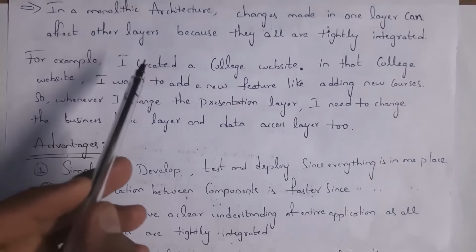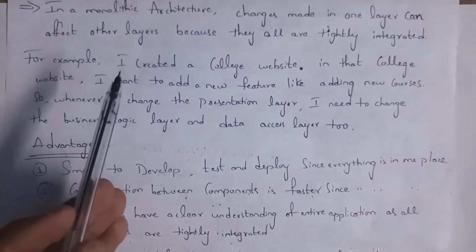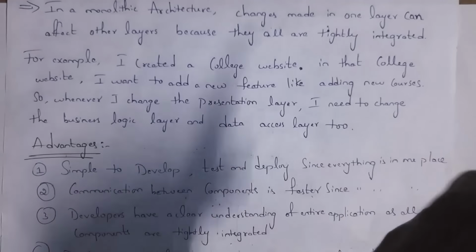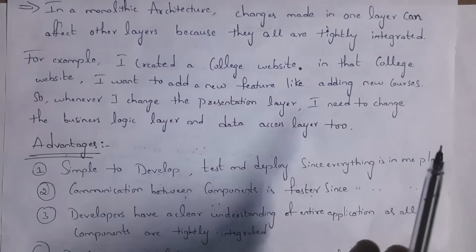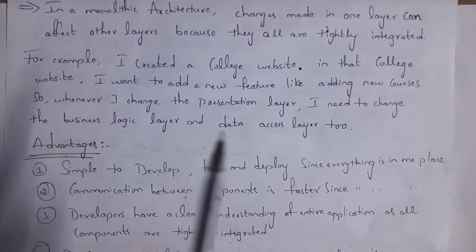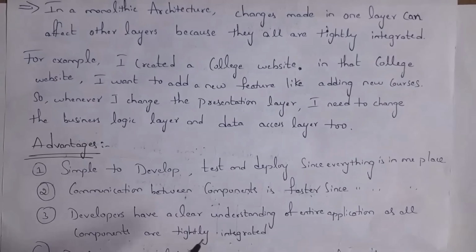For example, I created a college website. In that college website, I want to add a new feature, like adding new courses. So whenever I change the presentation layer, I need to change the business logic layer and as well as the data access layer too. Next, I will explain the advantages of monolithic architecture.